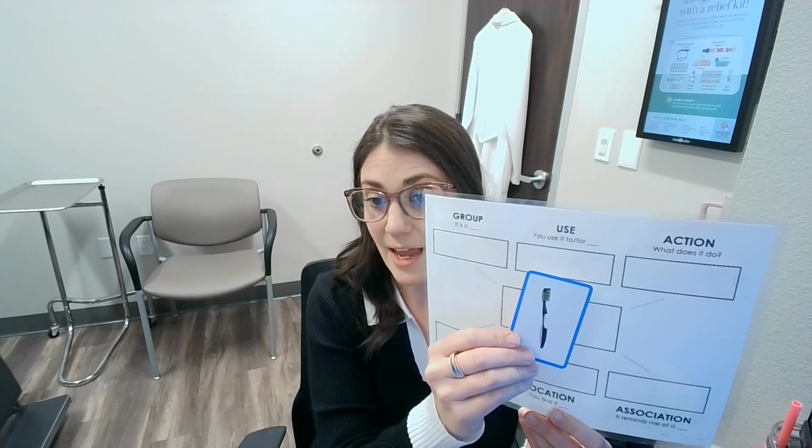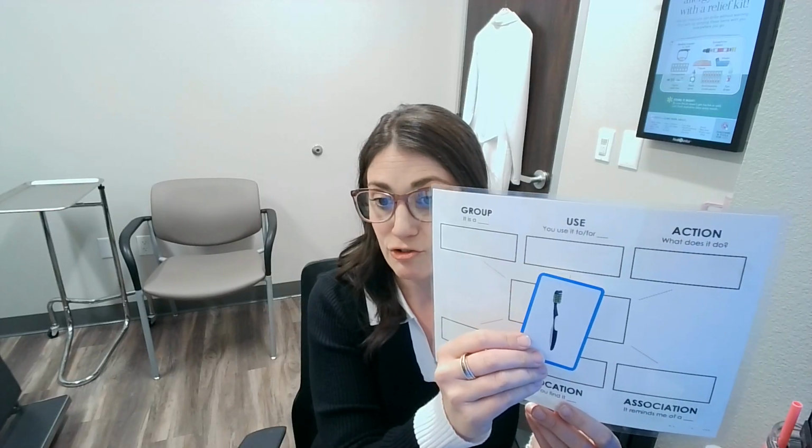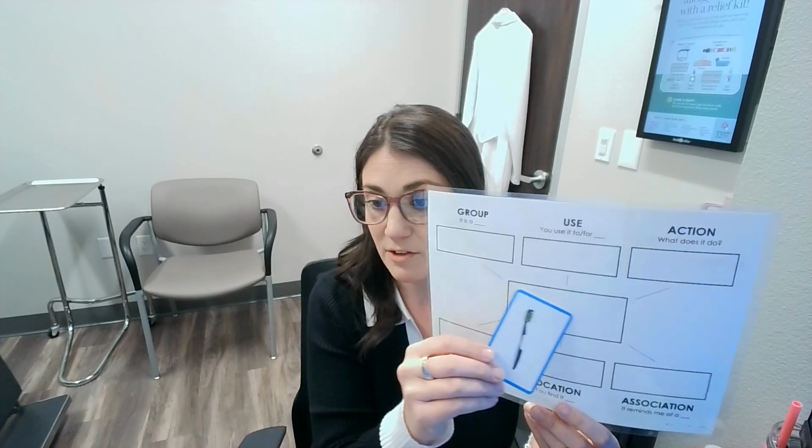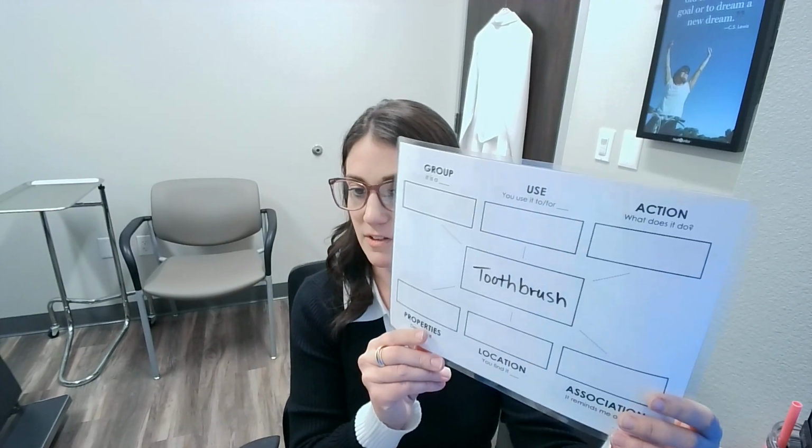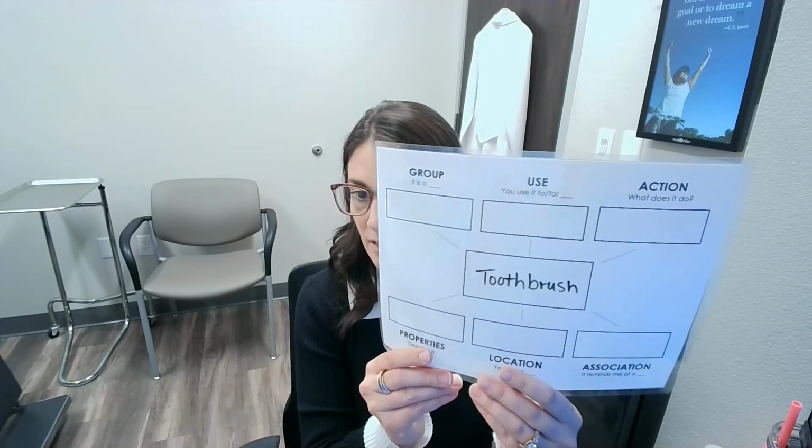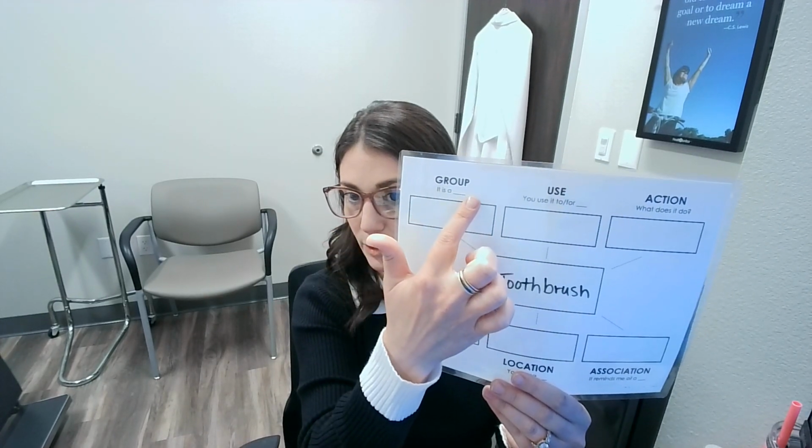Alright, so this is a toothbrush. So I'm just gonna write it right here, so that way we have it in here. So we have toothbrush, just like that. Okay? So the first thing we're gonna go to is group.